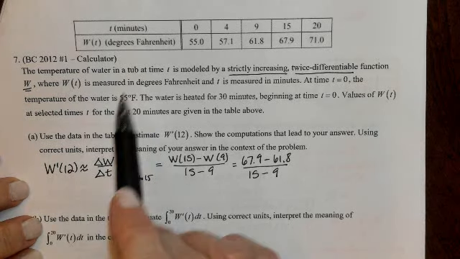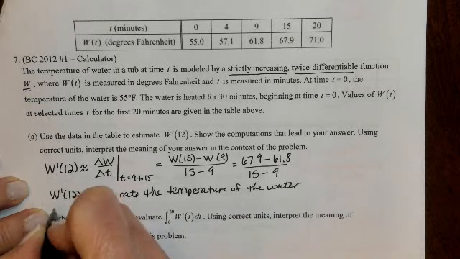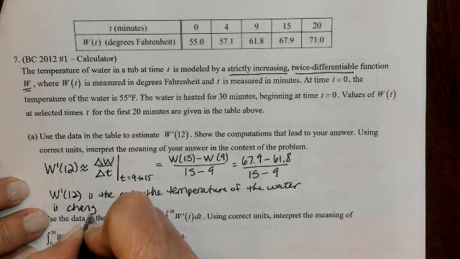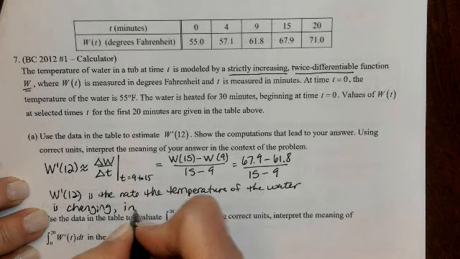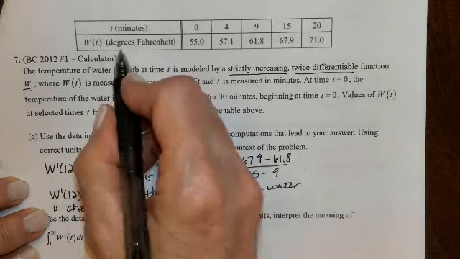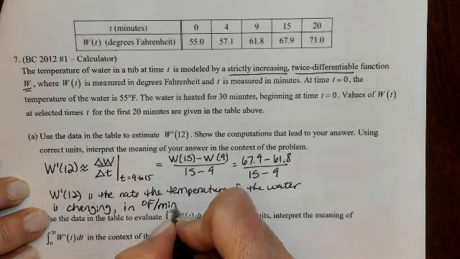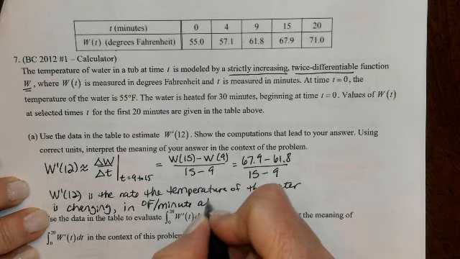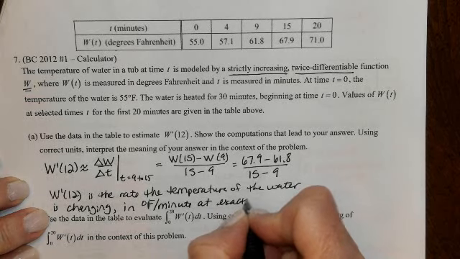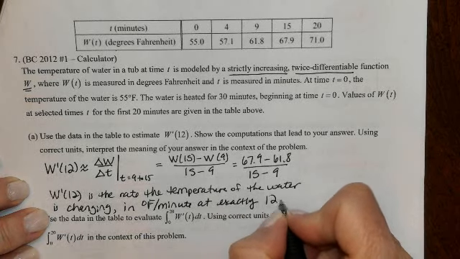Okay, so W prime of 12 is the rate the temperature of the water is changing in degrees Fahrenheit per minute at exactly 12 minutes.